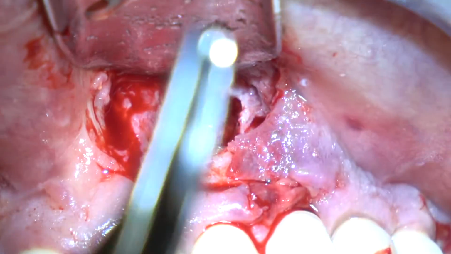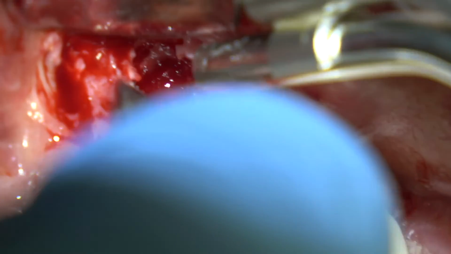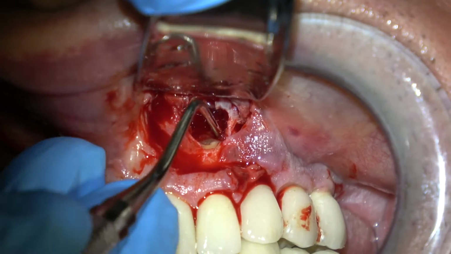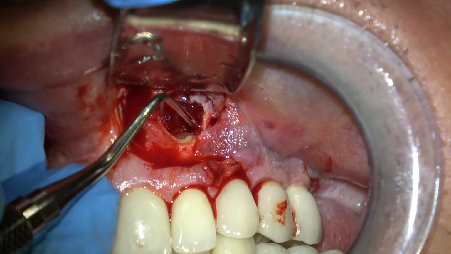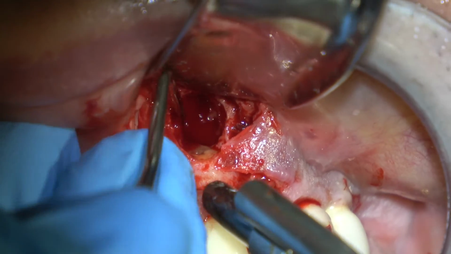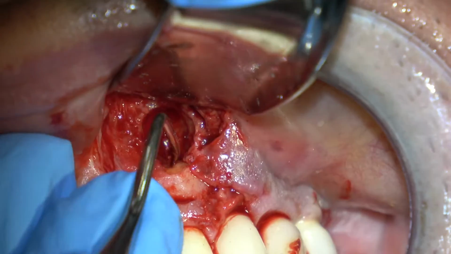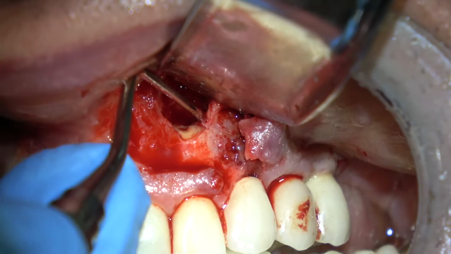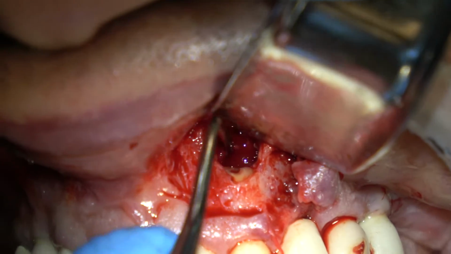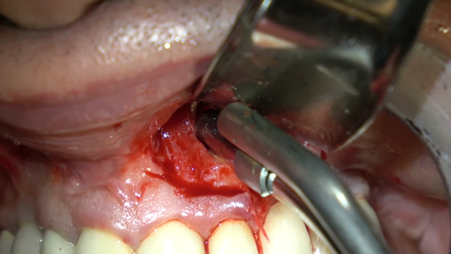My bevel is not as extreme as it was previously because I don't want to remove any more of the root on the facial or the bone on the facial. See, so now I've got access to all the granulation tissue with my spoon. For a procedure like this, I normally schedule about an hour. So now I've removed most of the granulation tissue and I'm down to alveolar crest.